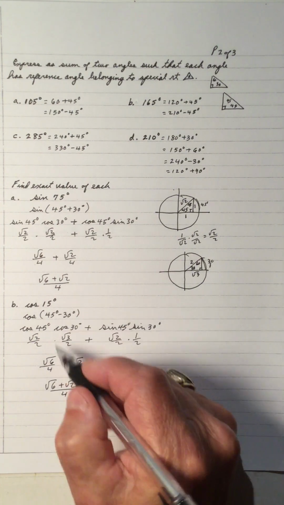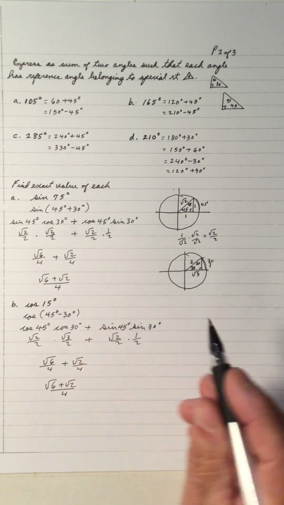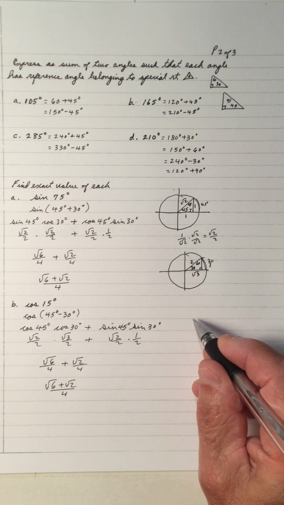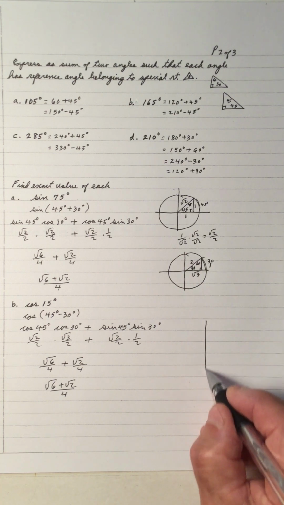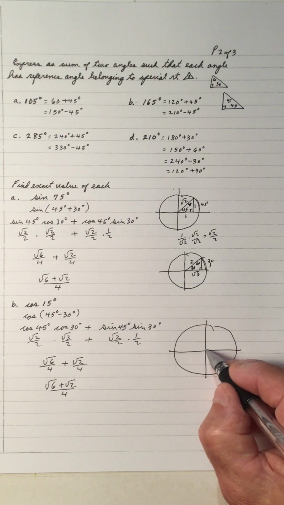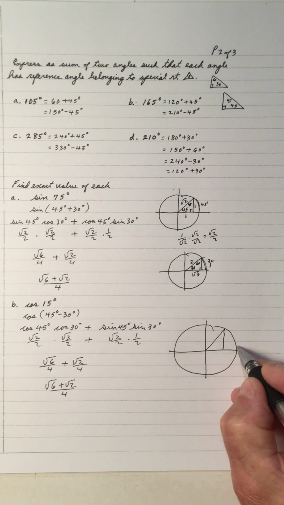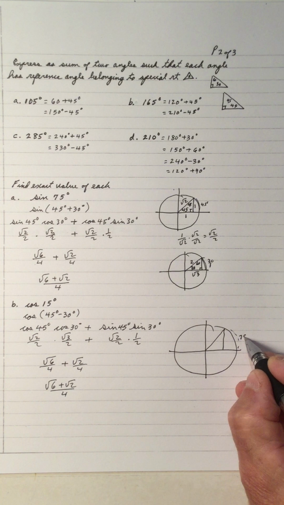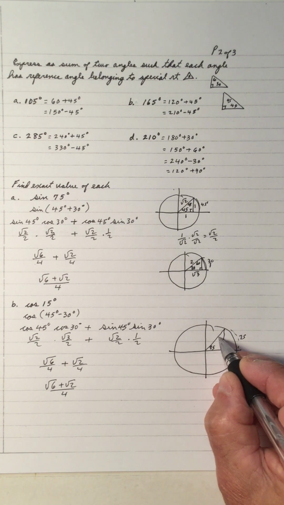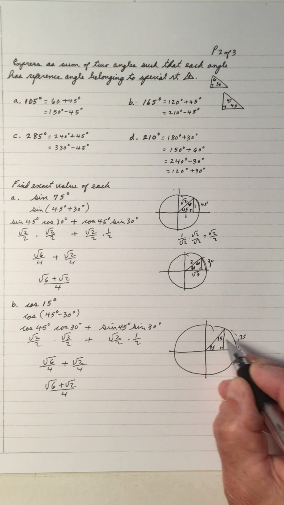Notice that these two answers are the same, and it makes sense because if you think about it, if you draw a circle, and you set up a right triangle, so if this rotation here is 75, this is a right angle. This angle is 75, and this angle here is 15.